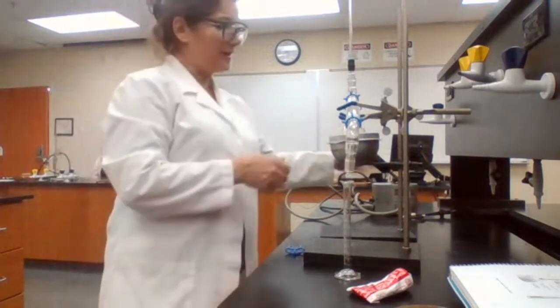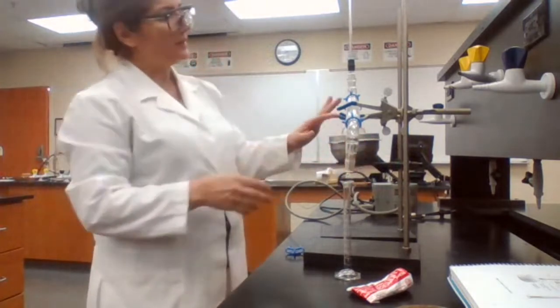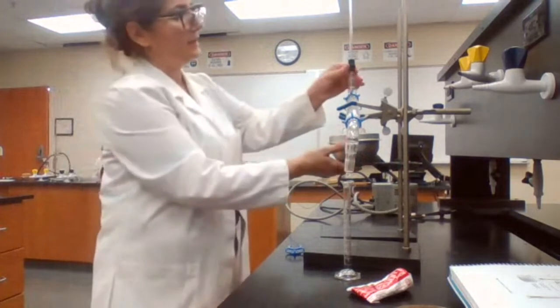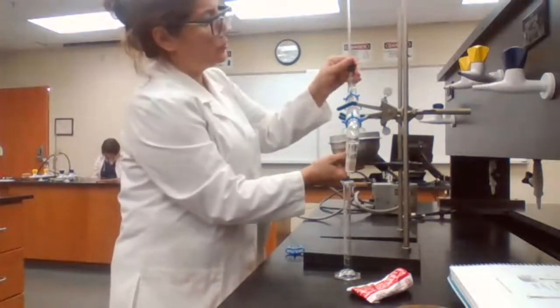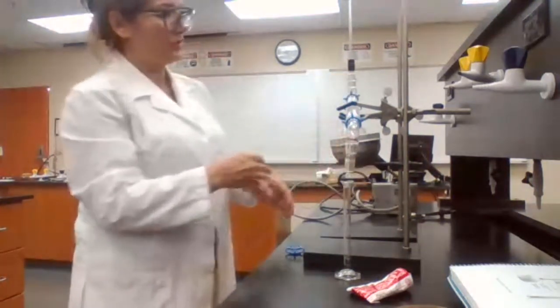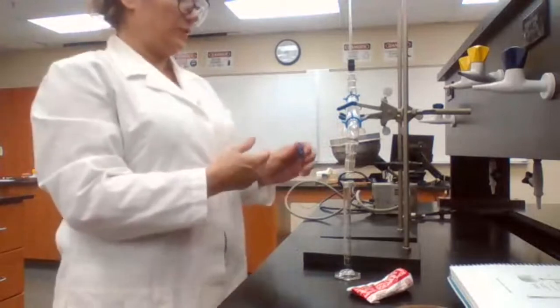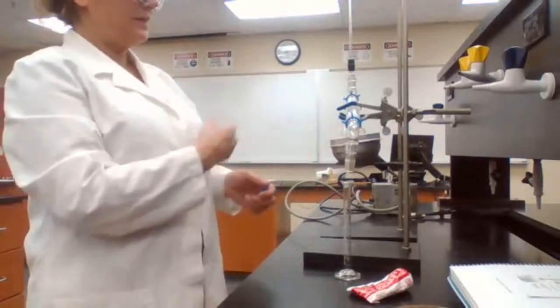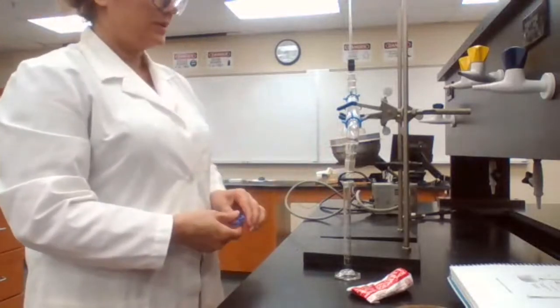Because if I turn that off, this is still hot, and you cannot distill to dryness. So you have to make sure that when you stop distillation, the heat is actually removed.